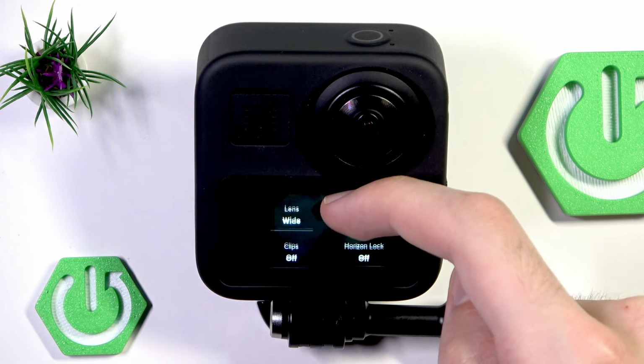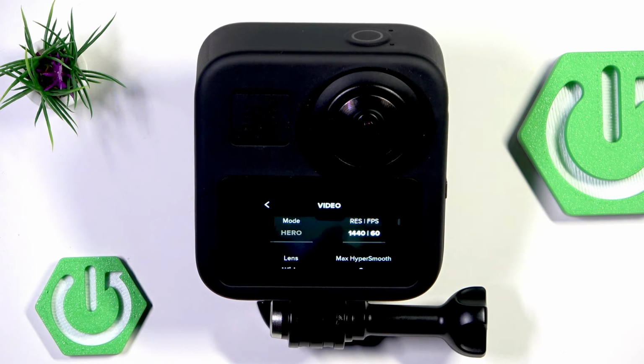And you can also play around with other settings, but these two are the most important in terms of quality. Anyway, that's all for this video.